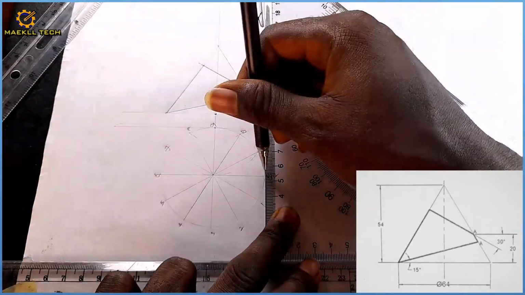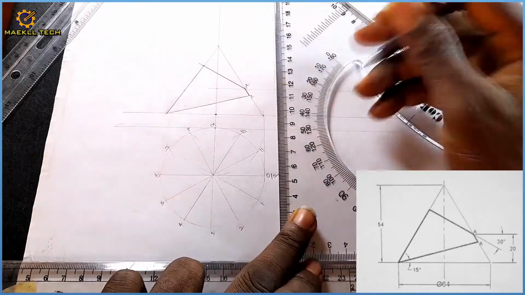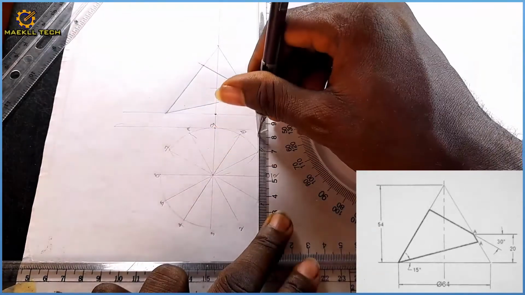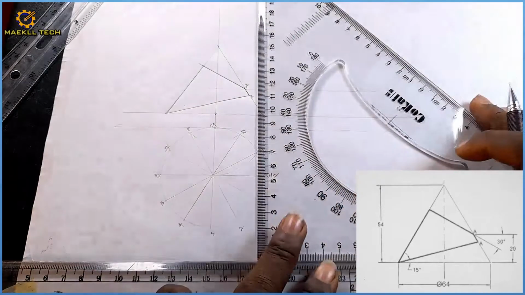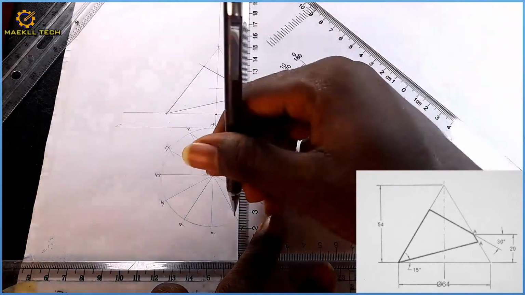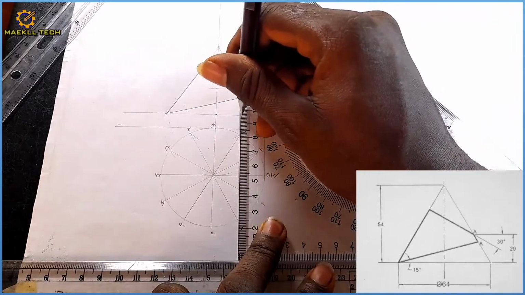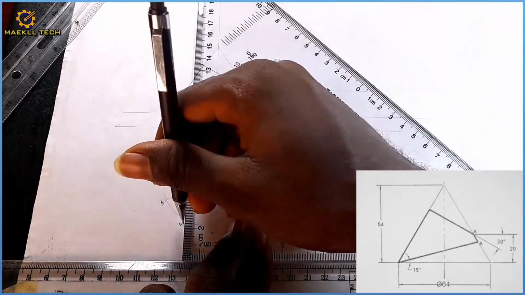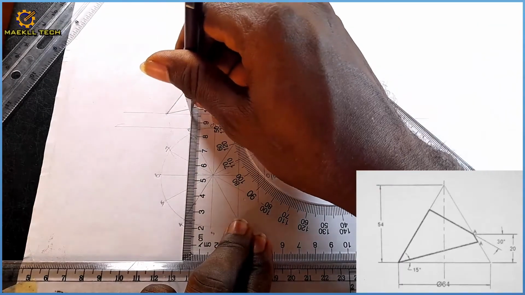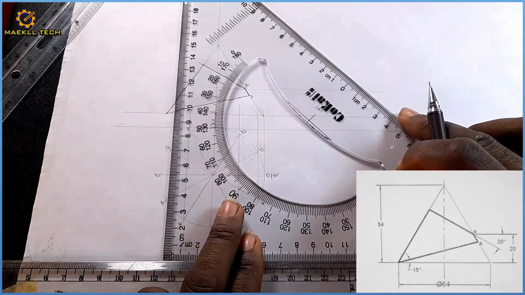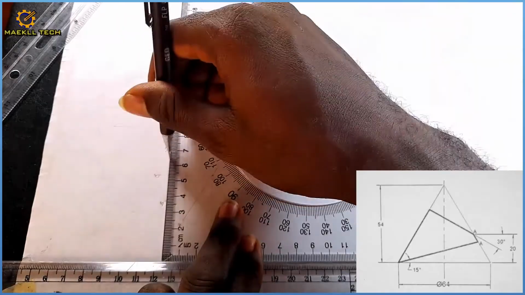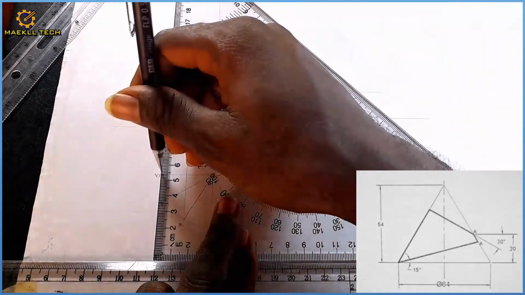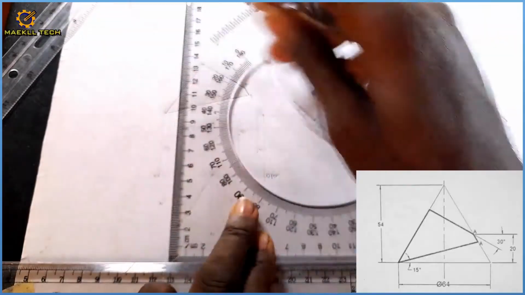It aligns with this area like this. Right there. Mark 1 and 11 vertically, touches the base right there. Mark 2 and 10 touches the base right there. Mark 3 and 9 touches there. Mark 4 and 8 touches the base right there. Mark 5 and 7 touches the base right here. Then mark 6 touches the base right here.